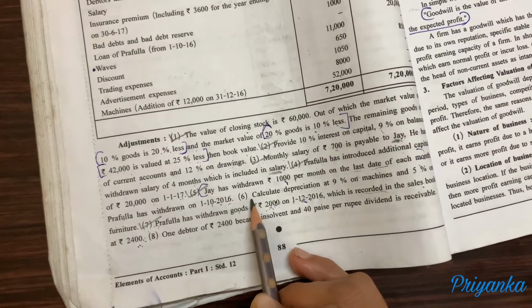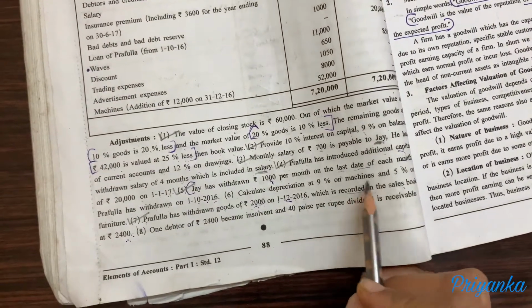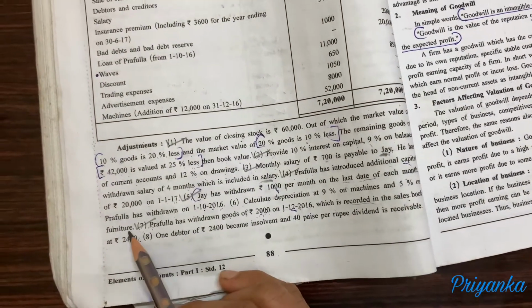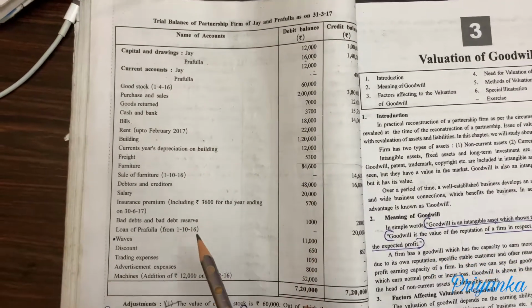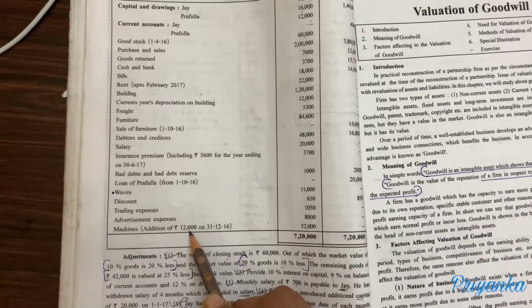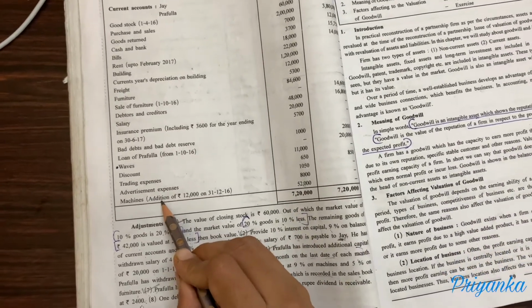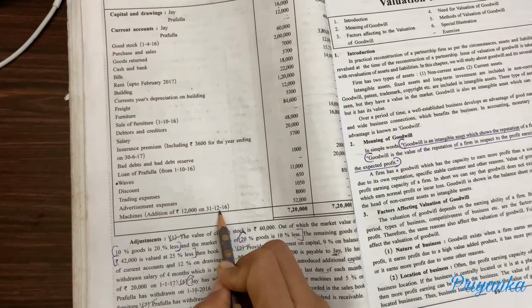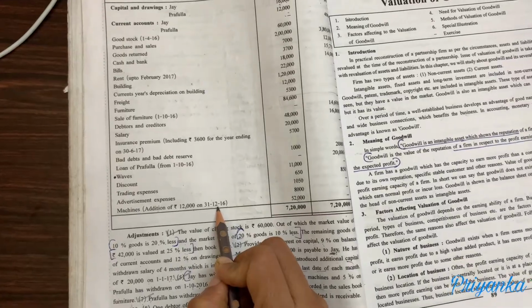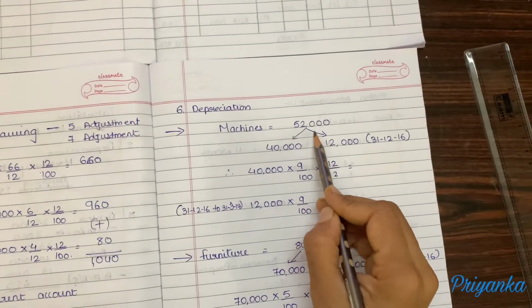Now moving to the sixth, where it is written to calculate depreciation at 9% on machinery and 5% on furniture. So now first we'll check the machinery. Here we find machinery of 52,000, and in the hidden adjustment it is written that additional 12,000 of machinery was purchased on 31st December. So for this we'll make a calculation. Here I just split the 52,000 into two parts.